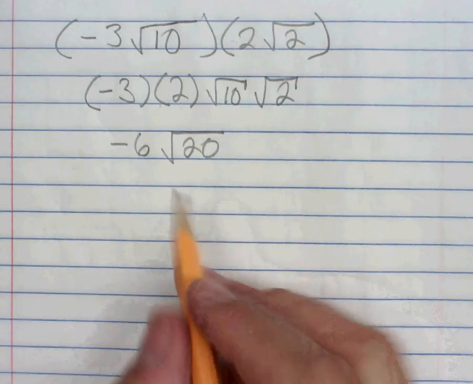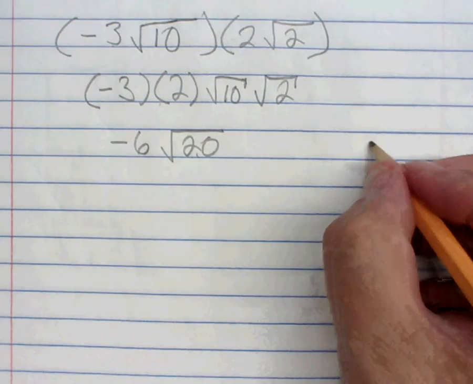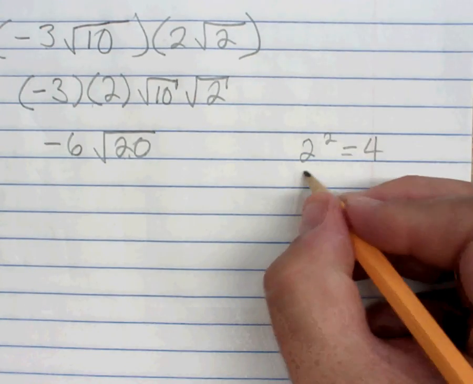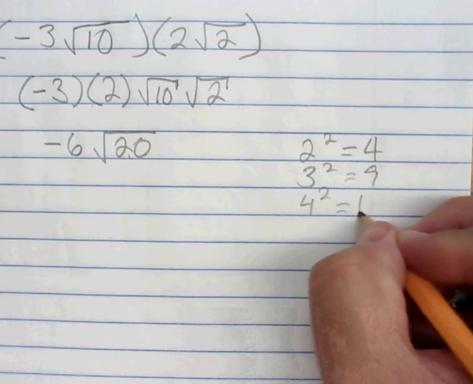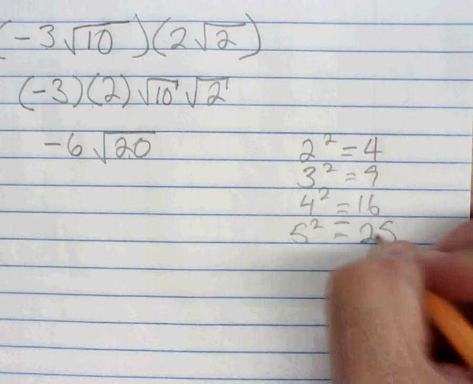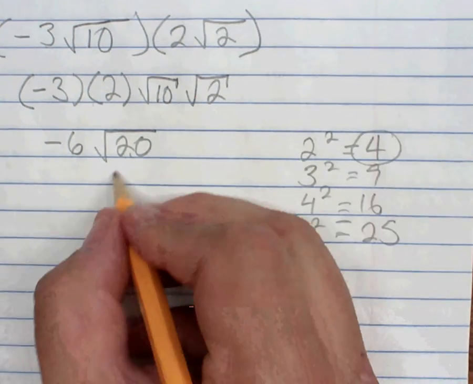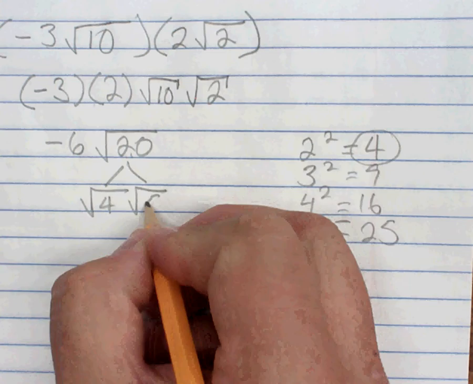No, but I gotta make sure, just like with a fraction, don't you always simplify fractions? Well, we always have to simplify radicals. So now again, I gotta go, well, 2 squared equals 4. 3 squared equals 9. 4 squared equals 16. 5 squared equals 25. All right, 4 goes into 20. In other words, this can be broken down into the square root of 4 times the square root of 5.